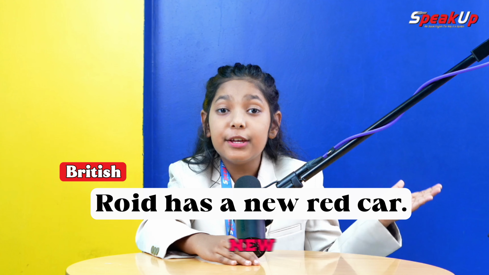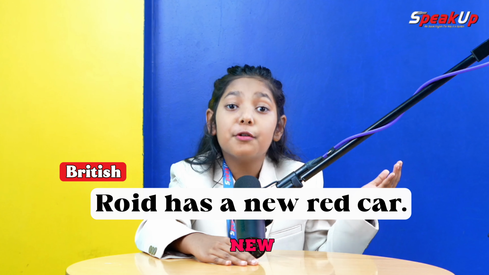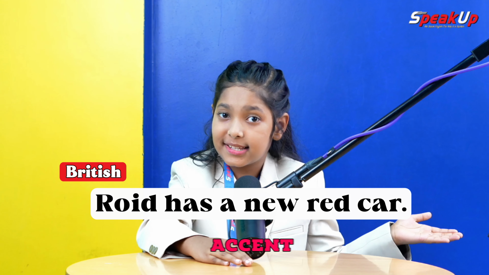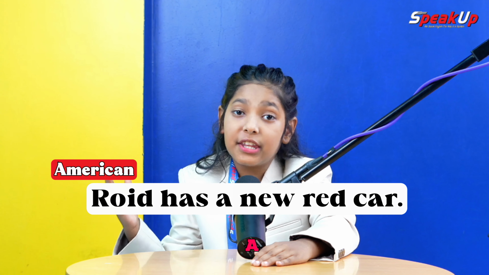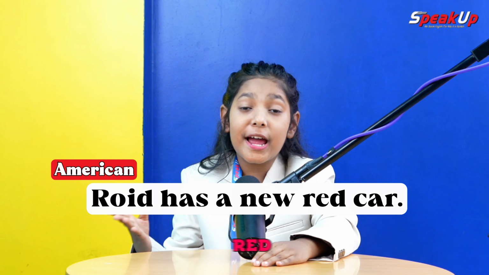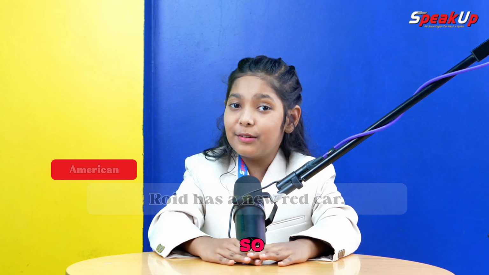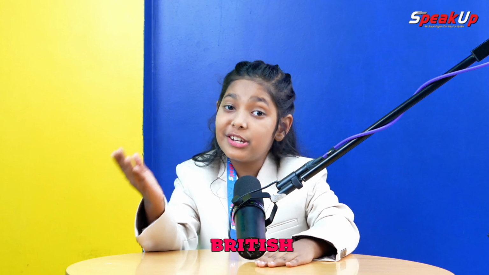Royd has a new red car. Royd has a new red car in British accent. And in American accent, Royd has a new red car. So now you can see the difference. There's a lot of difference in British and American accent.